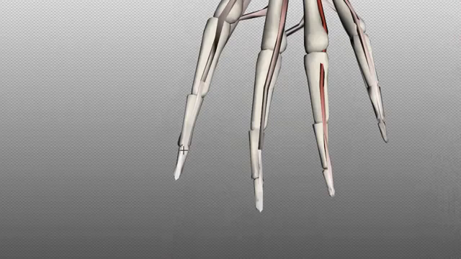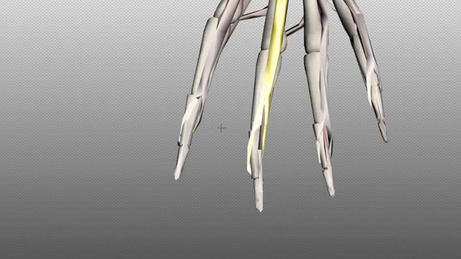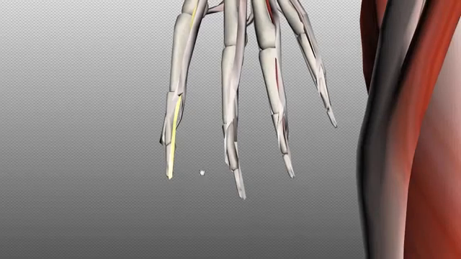So I'll just bring back those other tendons so you can see how they split. You can see the tendon of the flexor digitorum superficialis splitting and the tendon of the flexor digitorum profundus passing through to insert onto the distal phalanx. So you can probably guess that this muscle, when it contracts, it flexes the distal interphalangeal joint.